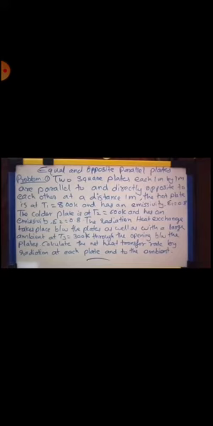Two square plates each 1 meter by 1 meter are parallel to and directly opposite to each other at a distance 1 meter. The hot plate is at T1 equal to 800 Kelvin and has an emissivity epsilon 1 equal to 0.8. The colder plate is at T2 equal to 600 Kelvin and also has an emissivity epsilon 2 equal to 0.8.